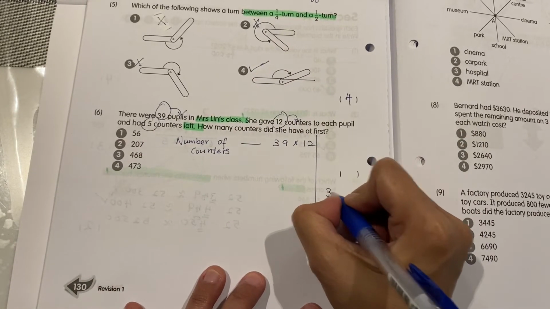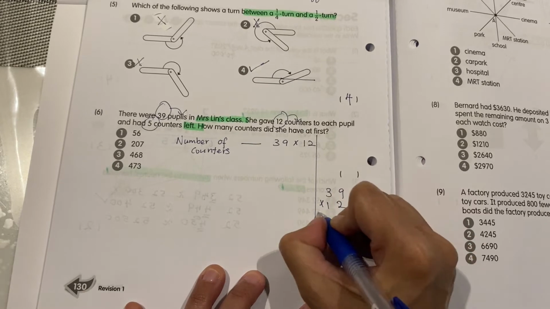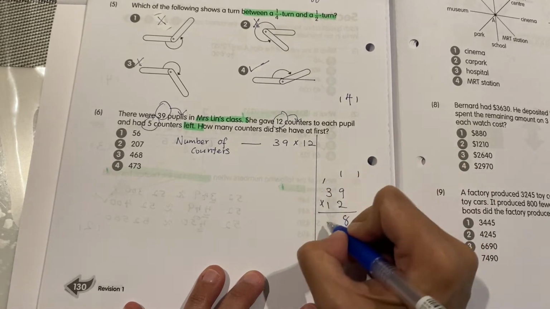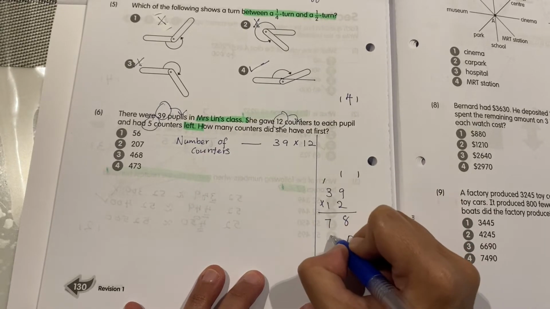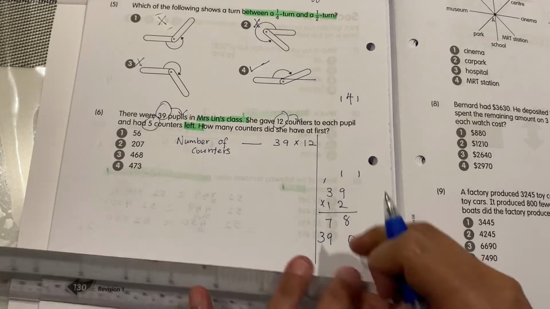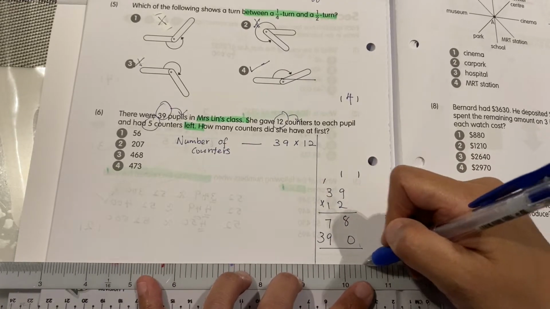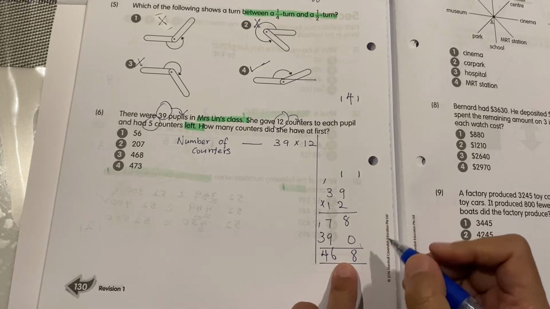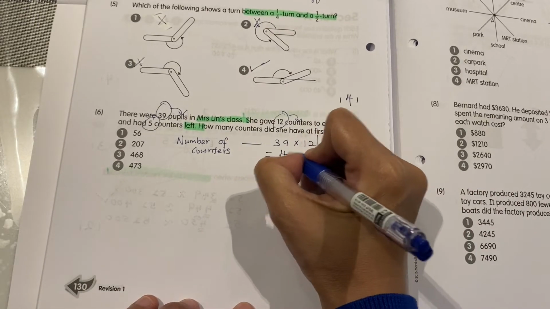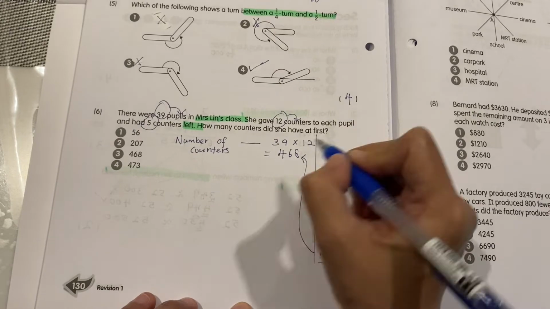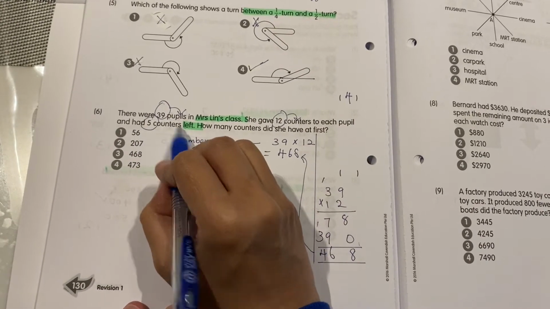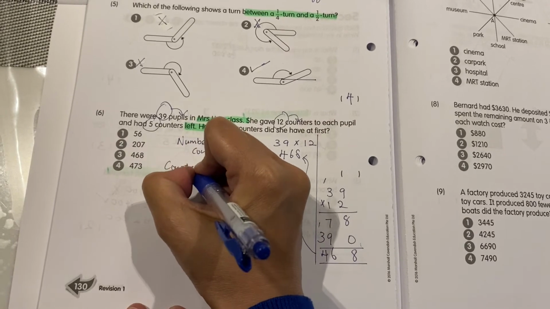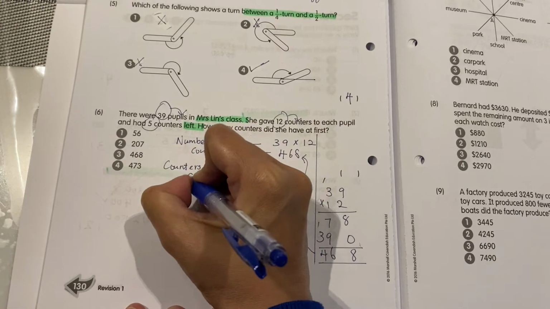Okay, so you have 39 multiplied by 12 will give you, all right, so here your answer will be 468, right? Now 5 counters left, so here will be counters first.